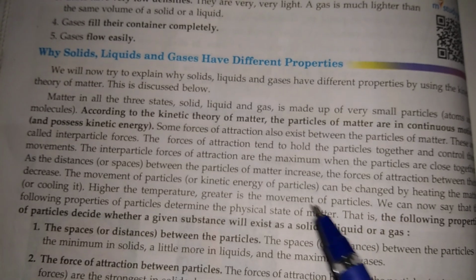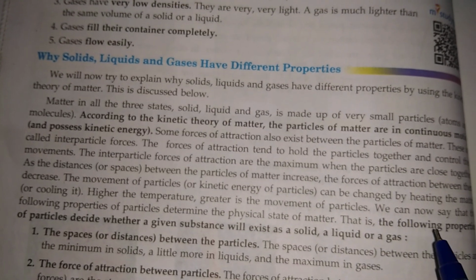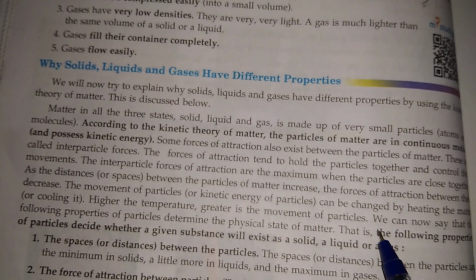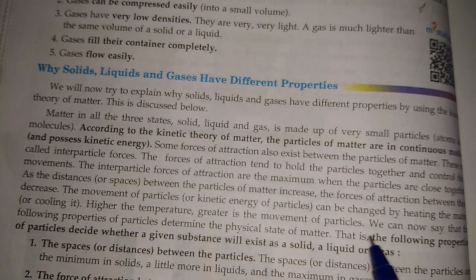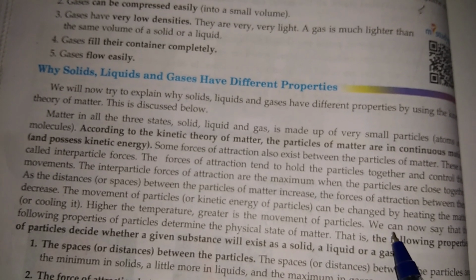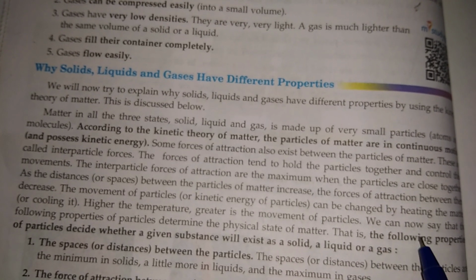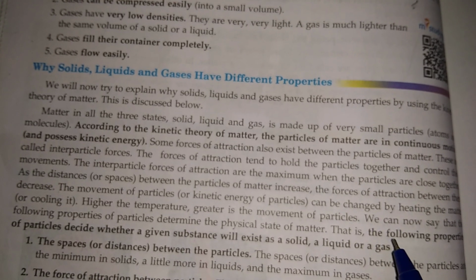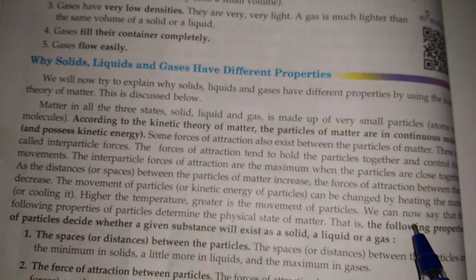And the movement of particles can be increased by increasing the temperature or by heating them, because when we heat them, their kinetic energy will increase and they will move more.